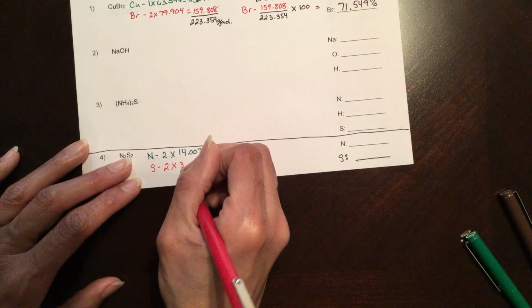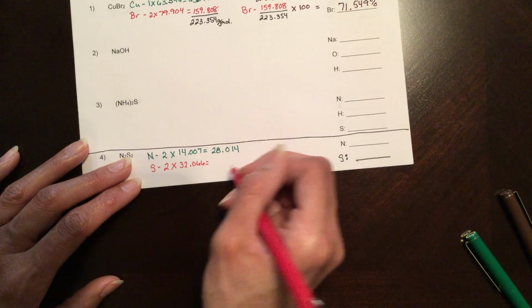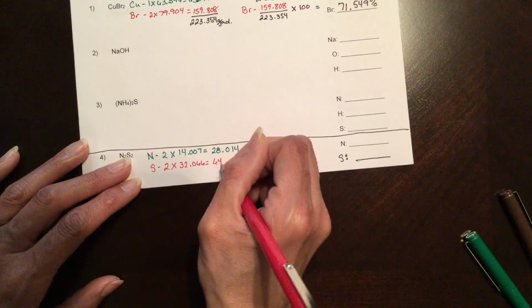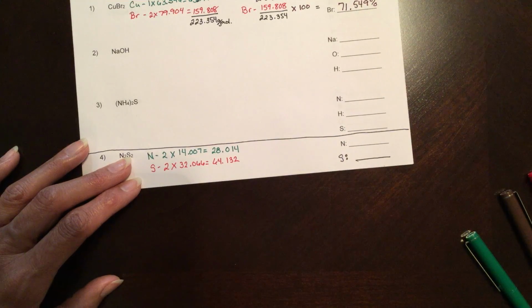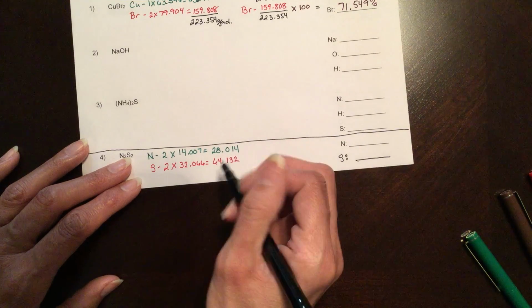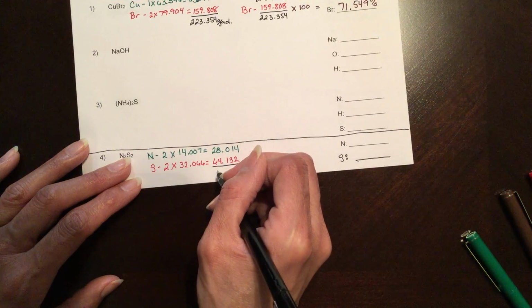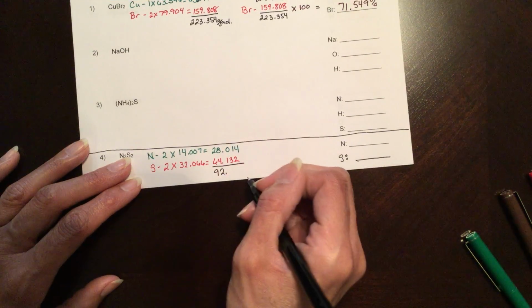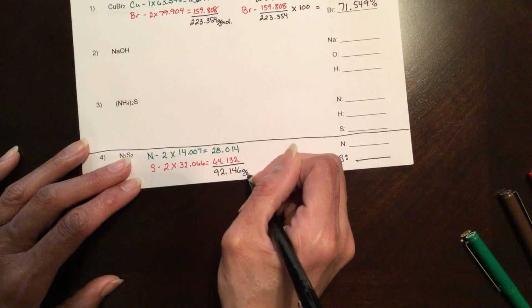So 32.066 gives you 64.132. I'm going to add them up. That's going to be 92.146. Again, it's grams per mole.